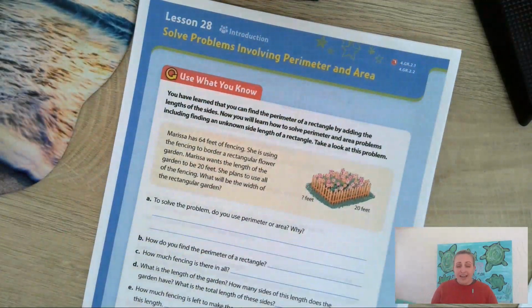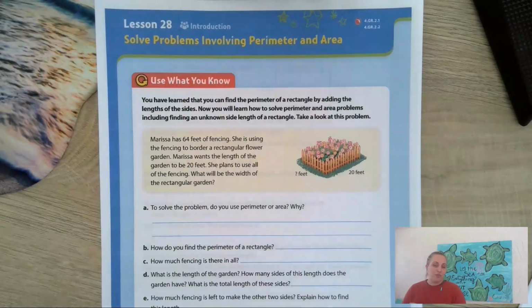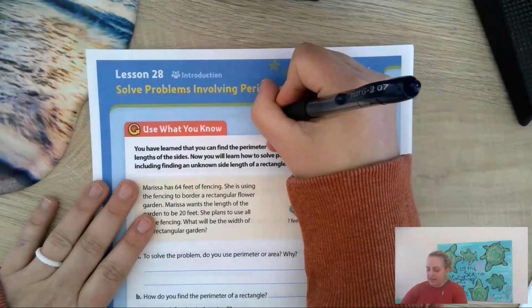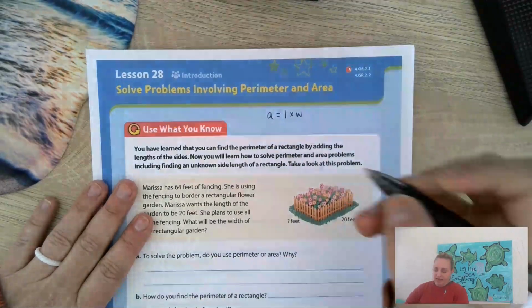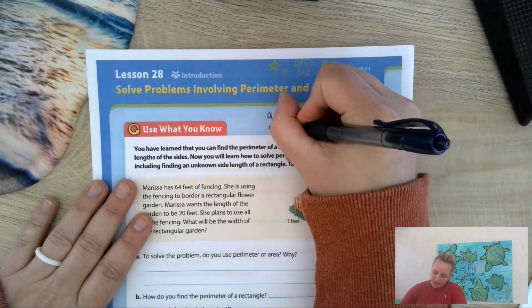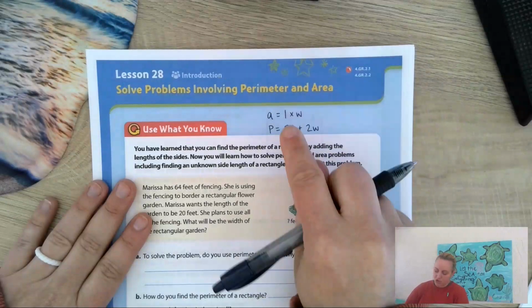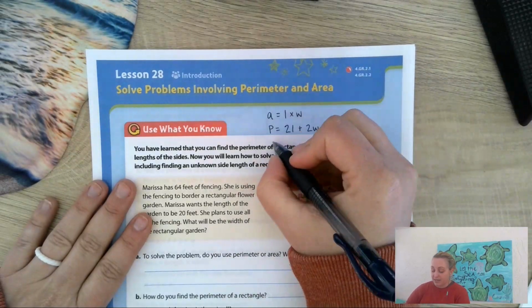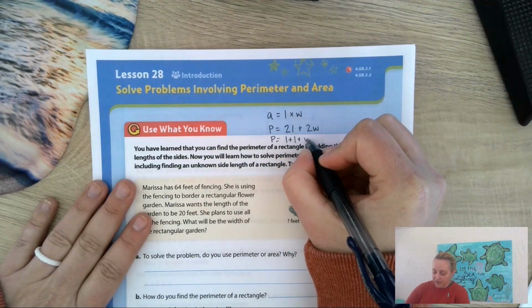All right, now we have to know what those two formulas are. I will tell you that you will be given a formula sheet that does have the formula for area and perimeter on it. It's going to look something like this, where it's going to say area is equal to length times width, okay? And perimeter is equal to 2L plus 2W. That means 2 lengths plus 2 widths, which would be the same thing as saying the perimeter is equal to the length plus the length plus the width plus the width.